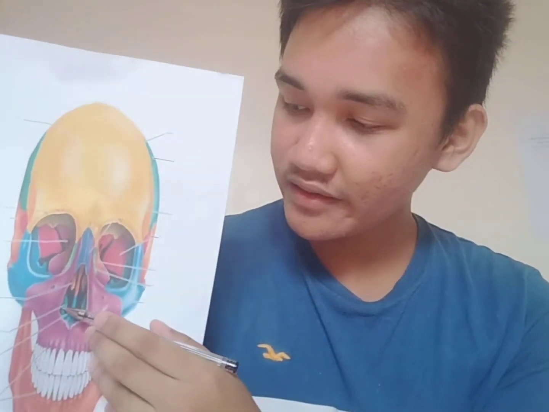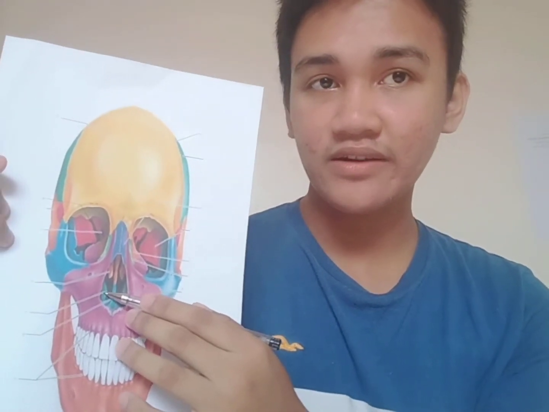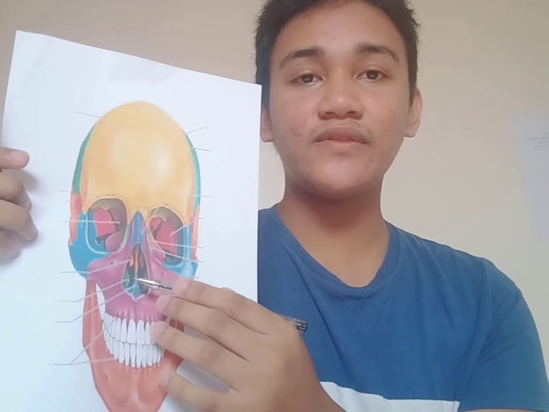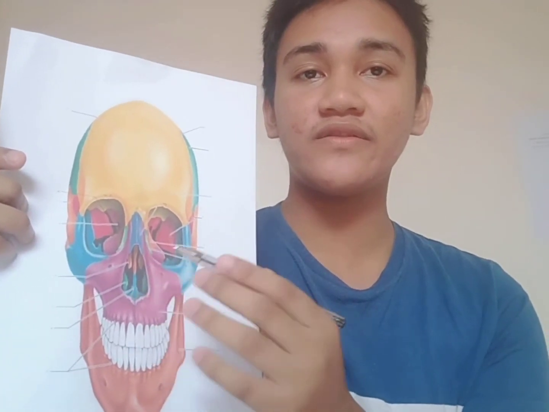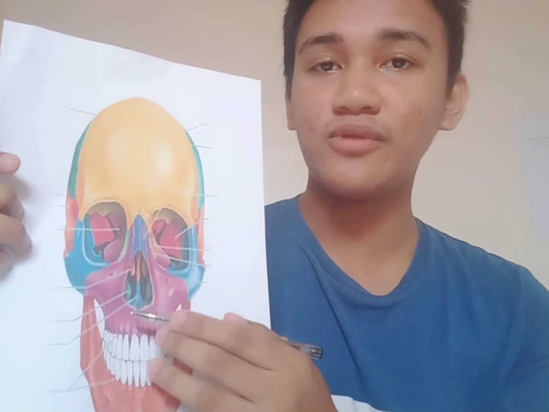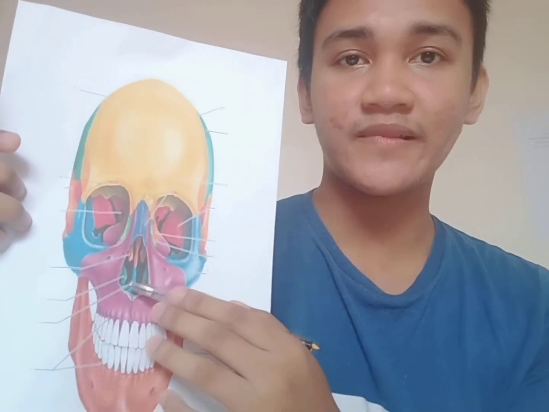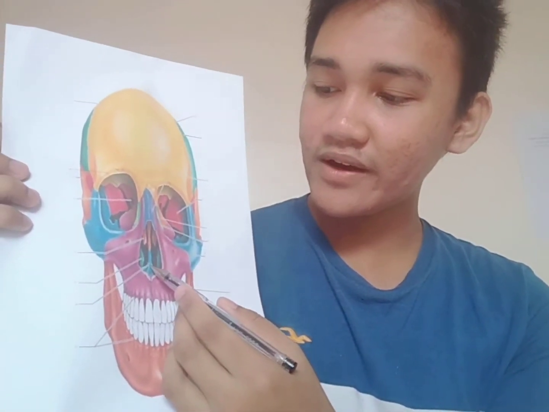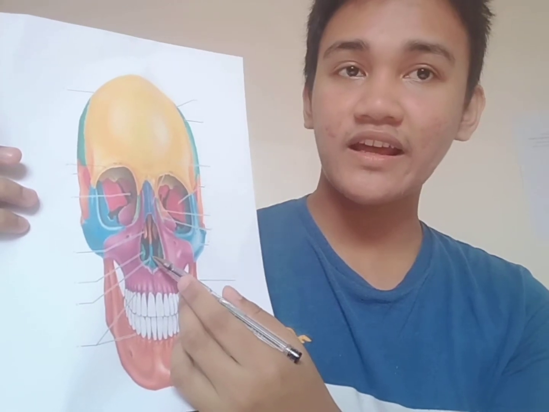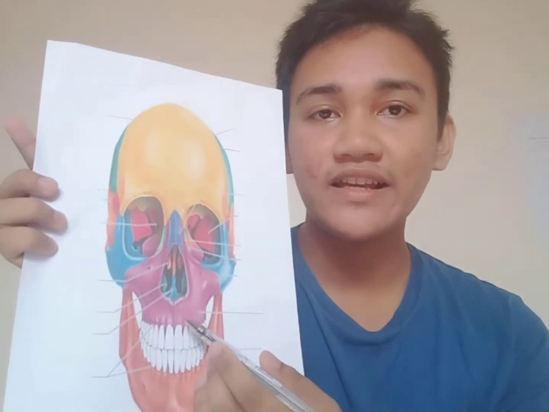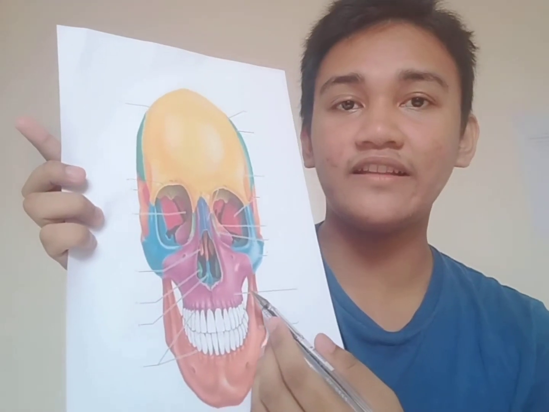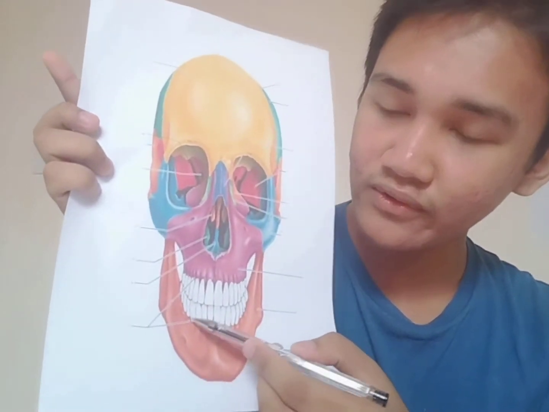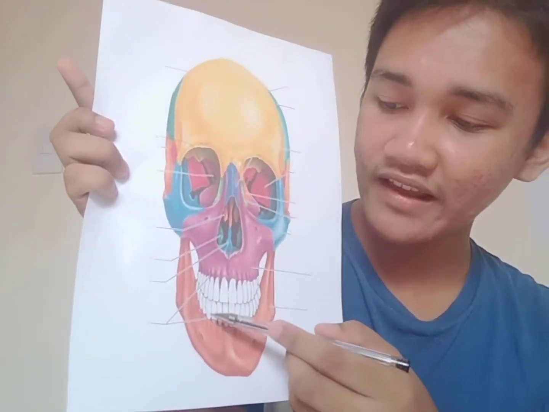This green colored bone structure here is the inferior nasal concha, located in the lateral wall of the nasal cavity. This one here, the vomer, is at the center of the nasal cavity. So the vomer is very easy to identify because it is located at the center of our nasal cavity. Lastly, the alveolar processes are located on the jaw bones which hold the teeth. So both of these two are the alveolar processes.